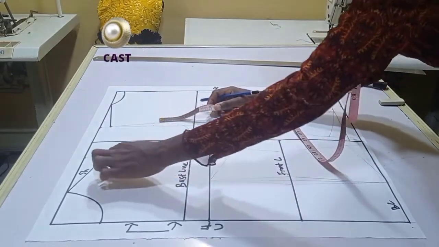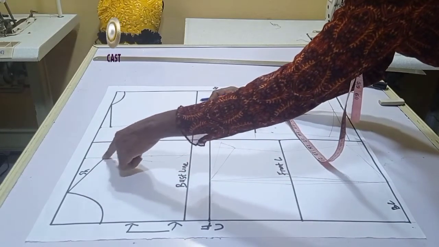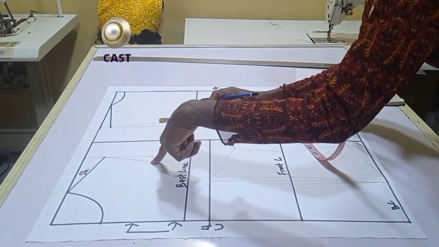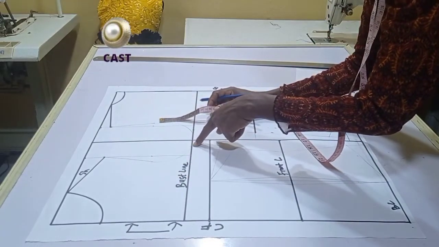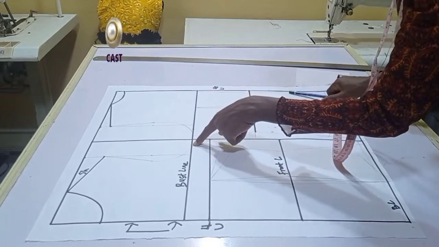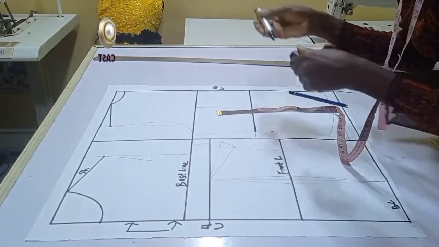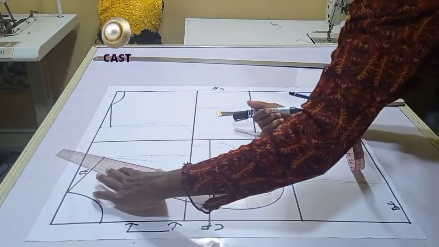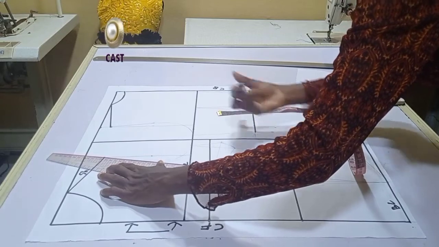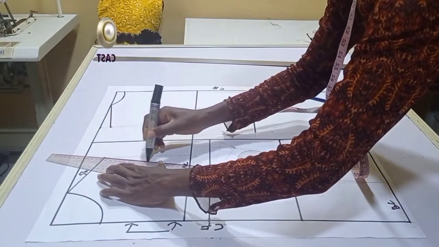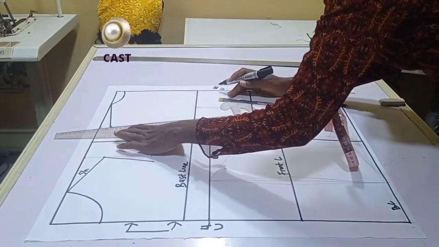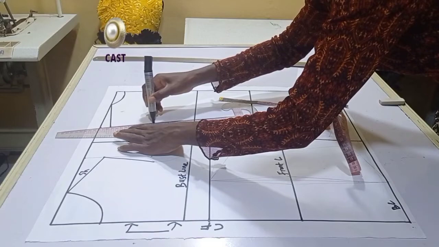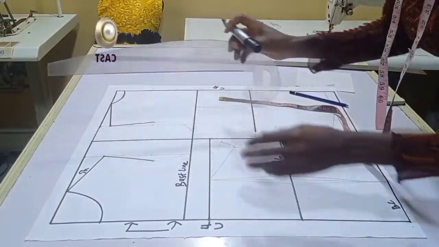So you are going to be drawing from the shoulder slope here. You are going to draw a line to this place, and you are going to connect it to your bust measurement. So that's what you are going to do even for the back. So let me show you how to do it. From the shoulder slope, draw your line down like this. Can you see it? You do the same thing for the back. From the shoulder slope, bring it down to the across chest here. Do you see it now?